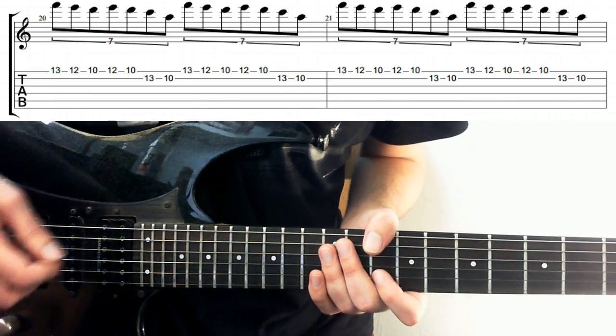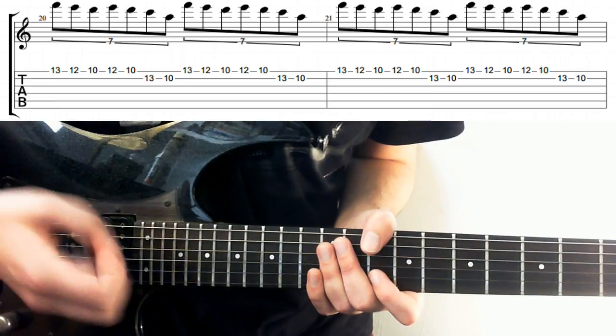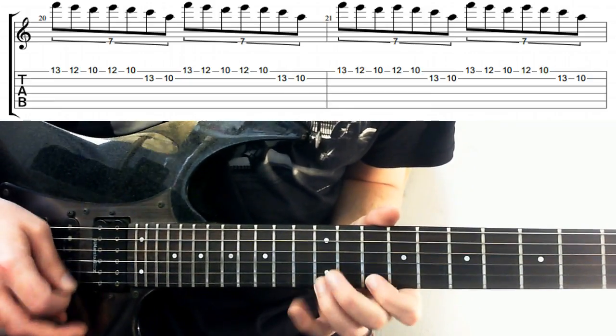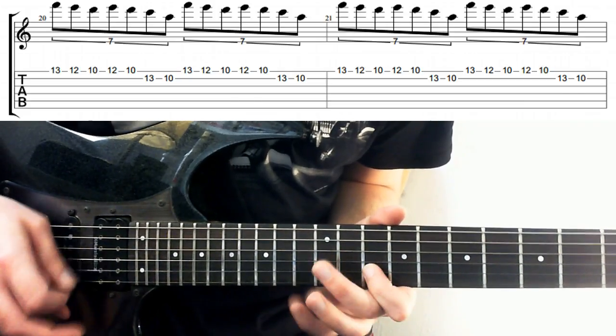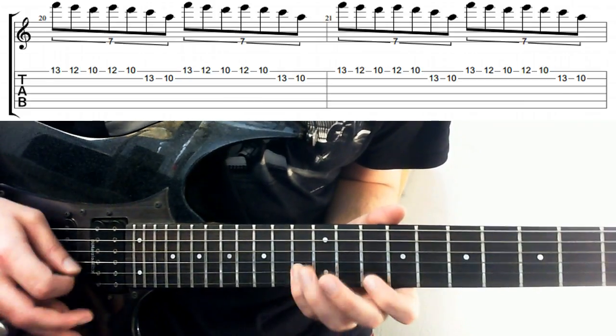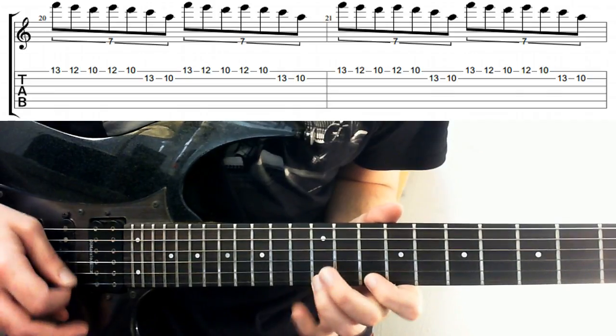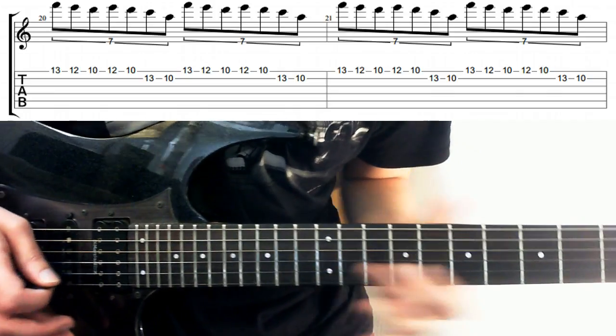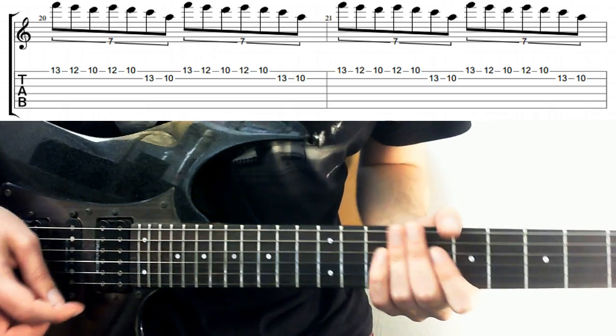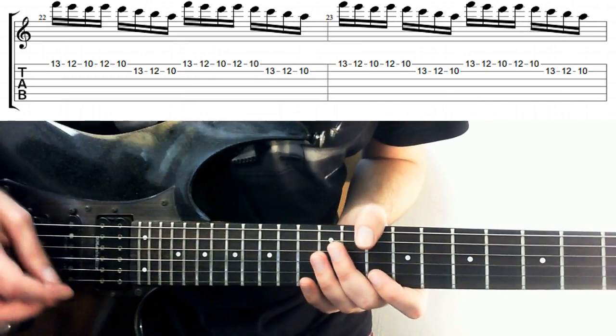Okay, I'll do it without saying it and I'll just loop it around, so if you want to join in. To wrap it up, I'll just do a quick example of a group of 8. Again, this is one you probably already know.